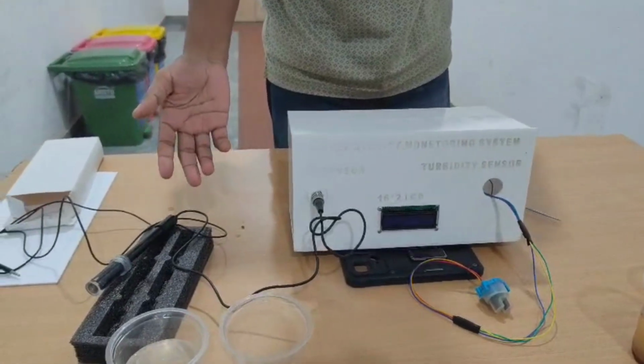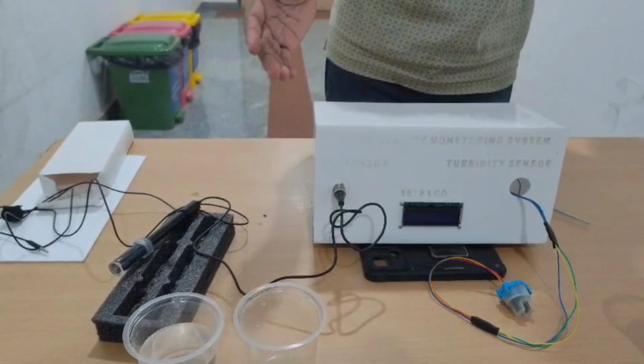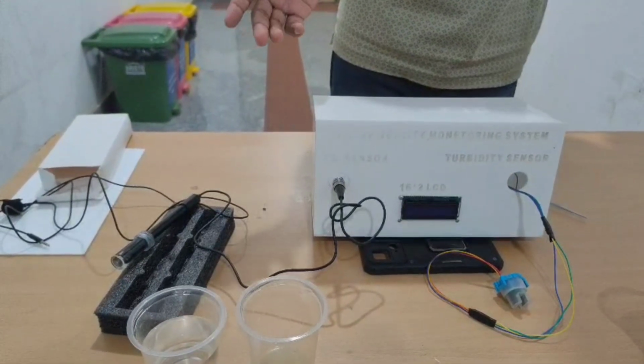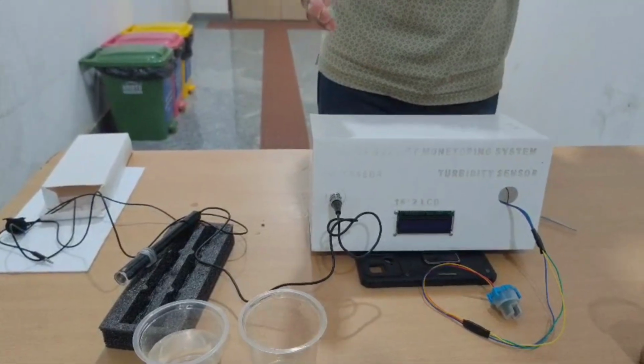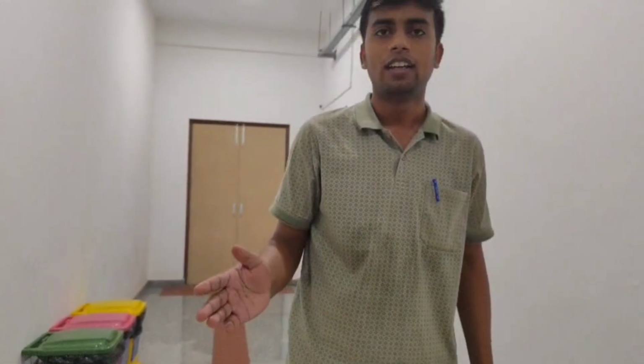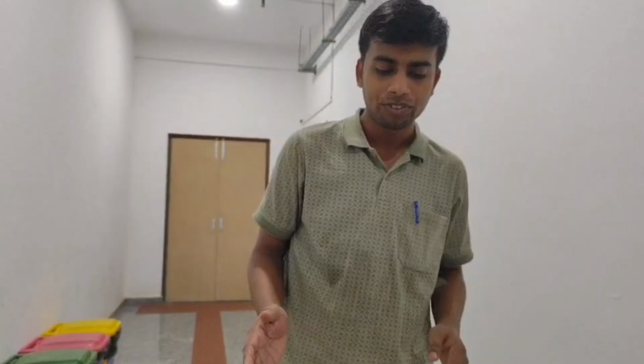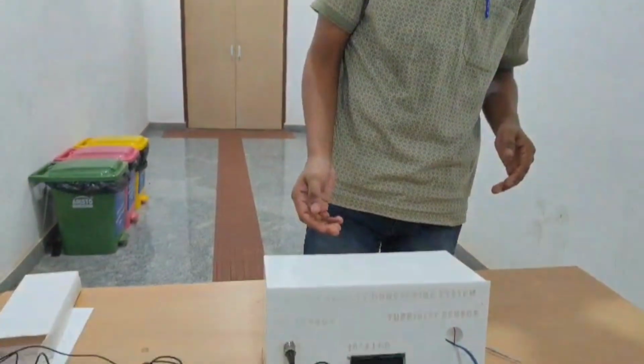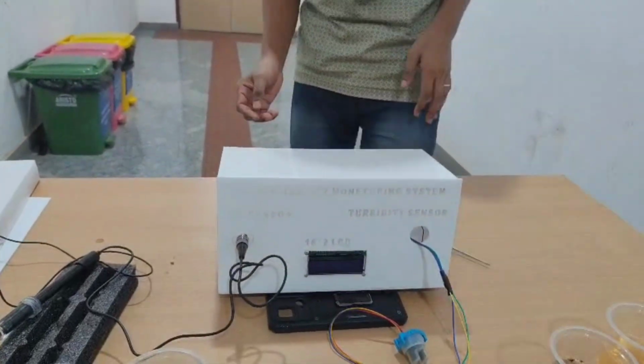And the pH, you know, if it falls between 1 to 6, it will be acidic. If it is 7, it will be neutral, and if it falls between 8 to 14, it will be basic. Now we can start our project demonstration.